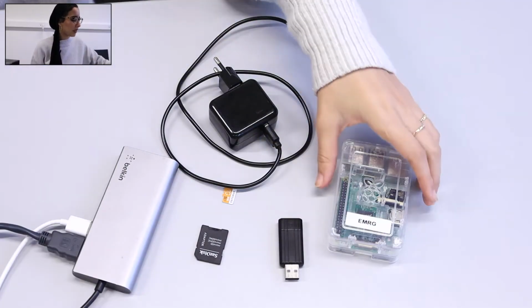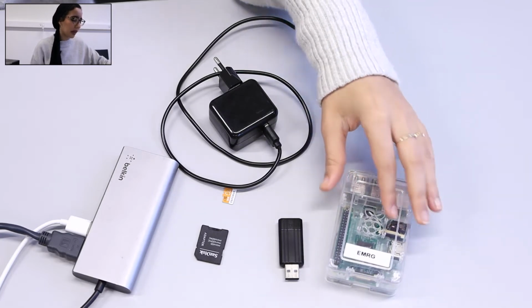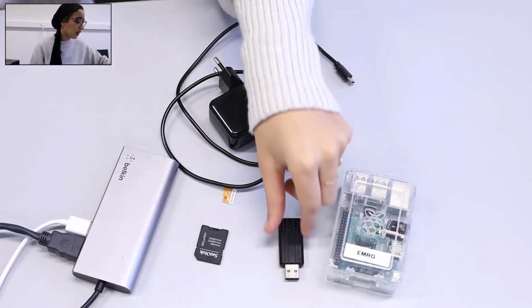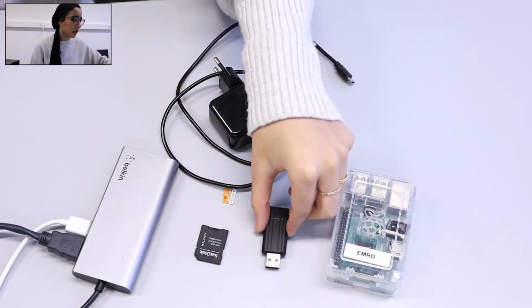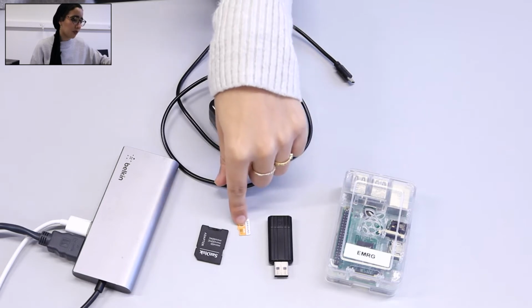Let's go over the things that I'll be needing. So first I'm going to be using a Raspberry Pi, of course. I'm using the version number 3, but any other version should work just as fine. I have a thumb drive with my videos that I will loop through. I have an SD card in which I will put the software in.